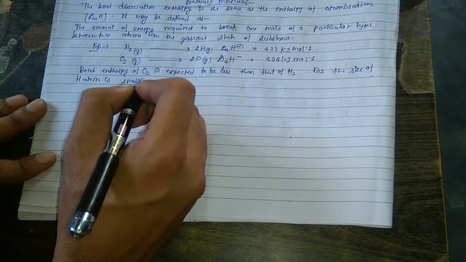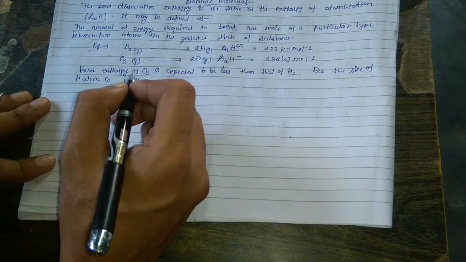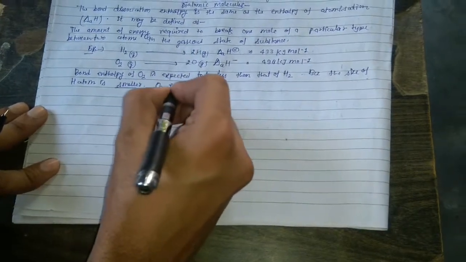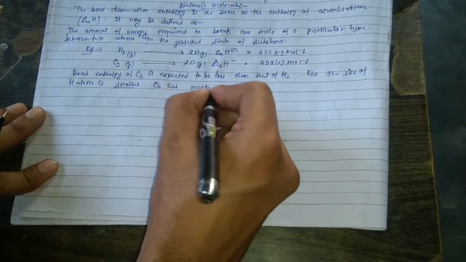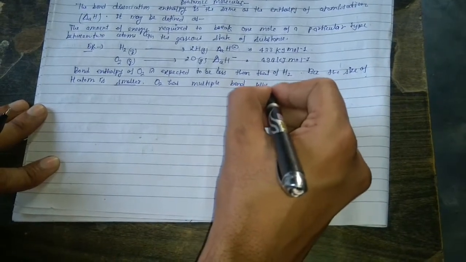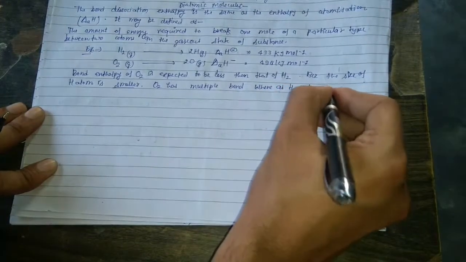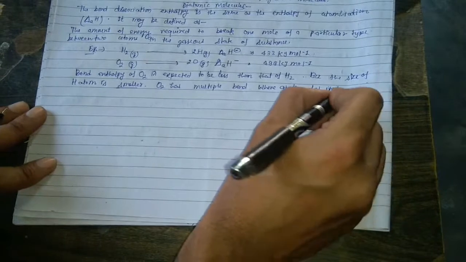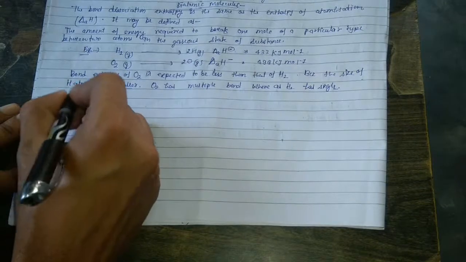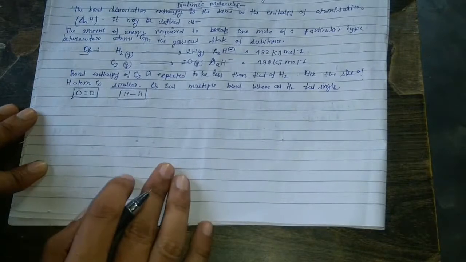The next reason is that a multiple bond has to be cleaved in the oxygen molecule. Oxygen has a multiple bond, whereas hydrogen has a single bond. Oxygen has a double bond structure, and hydrogen has a single bond.